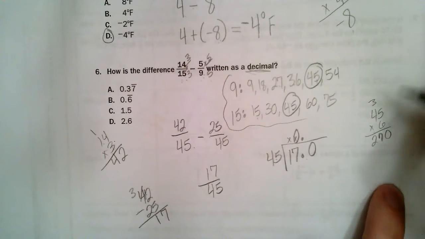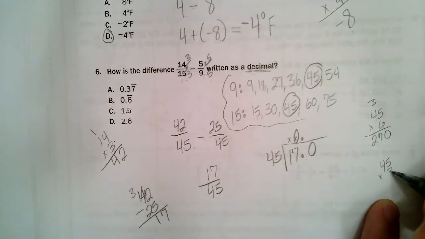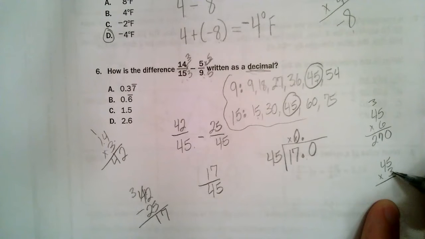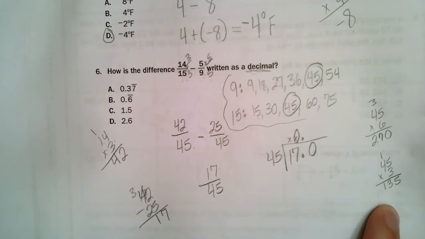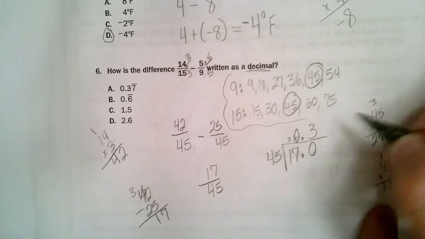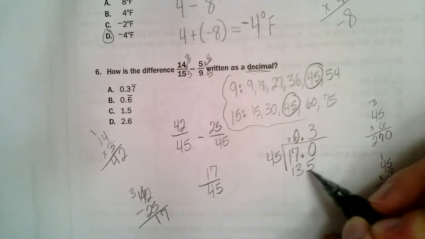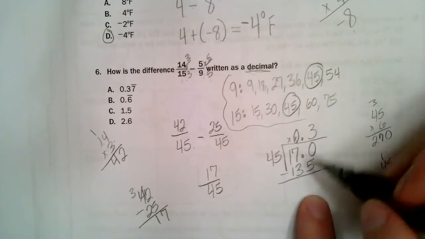I'm way too high here, so I'm going to come down, multiply it by 3. 45 times 3. So 3 times 5 is 15. And 4 times 3 is 12, plus 1 is 13. Okay? And that's as close as I'm going to get without going over. So 45 goes into 170 3 times, which is 135. Okay? So then I would subtract here.